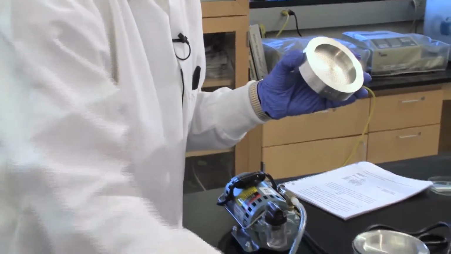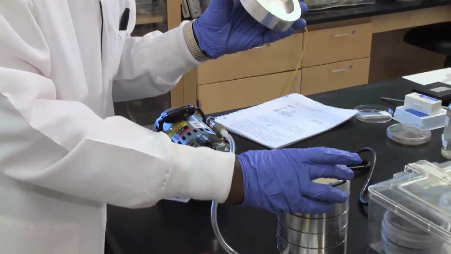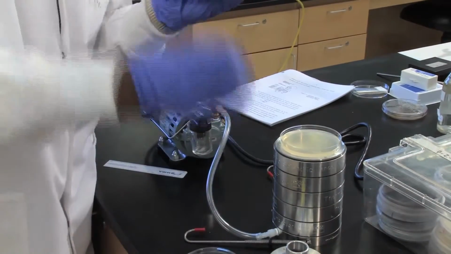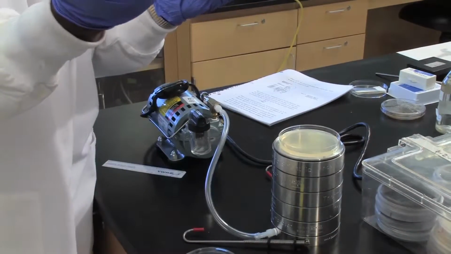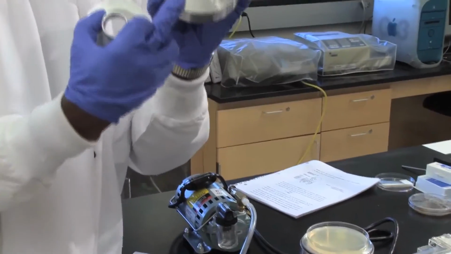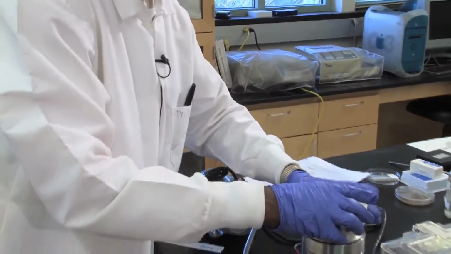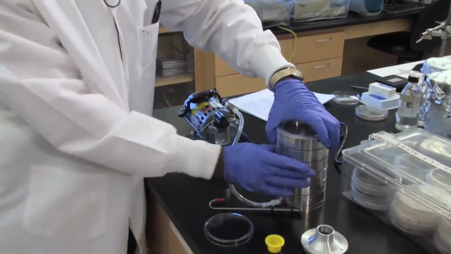So we put a Petri plate underneath of it, so that when the air gets sucked into the orifice, all the particulate get impacted through this perforated ring onto the medium. So we do so for each layer. So this is the first one.